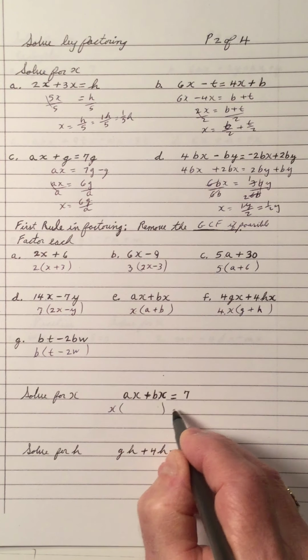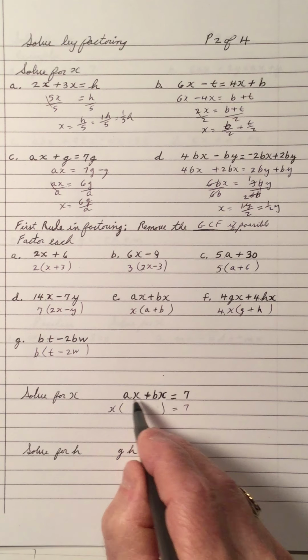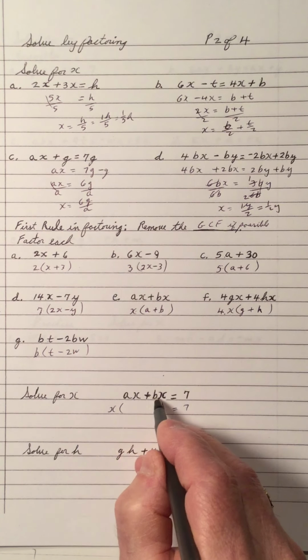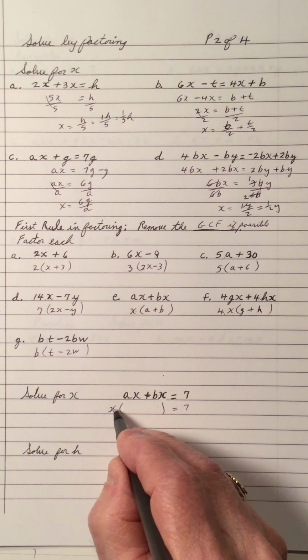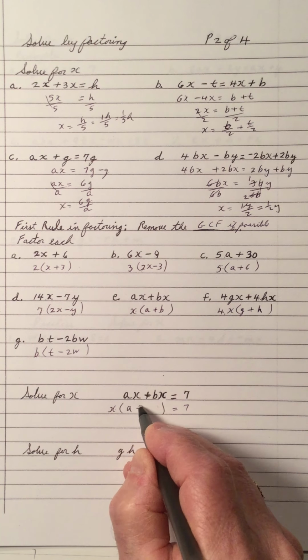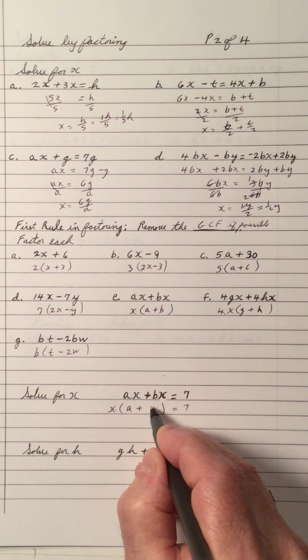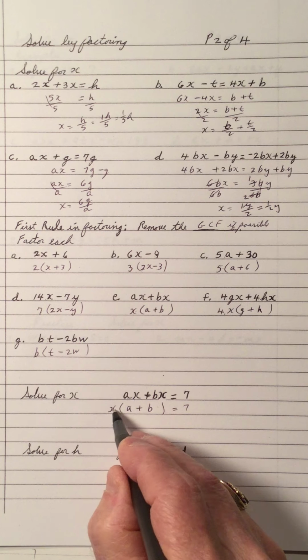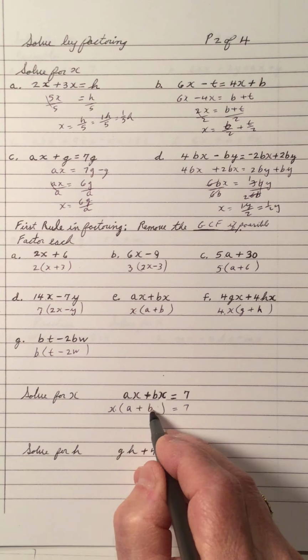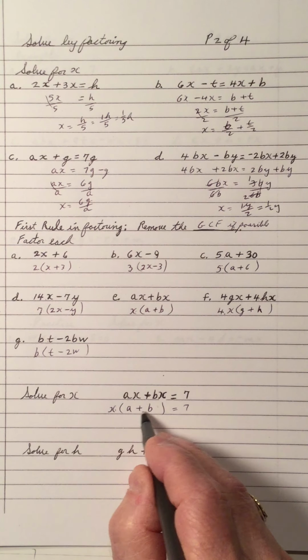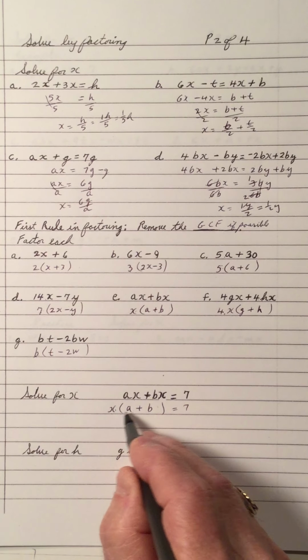Because x is common, because x is in both of these terms, I'll factor out the x. So ax divided by x is an a. Bx divided by x is a b. Again, check. X times a, ax. X times b, bx. Now I have x outside in a bracket.